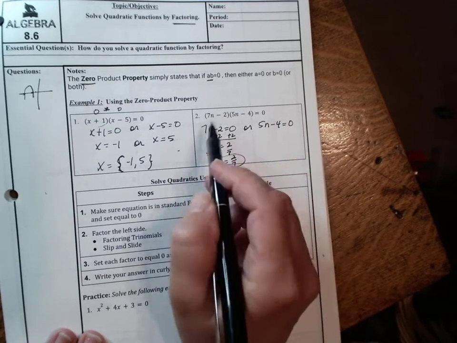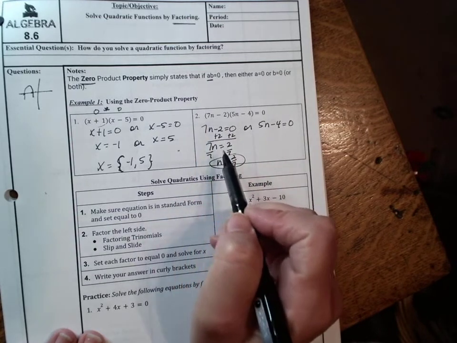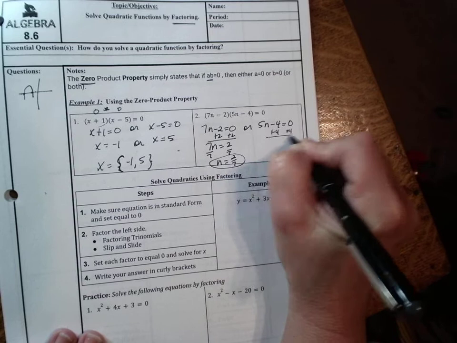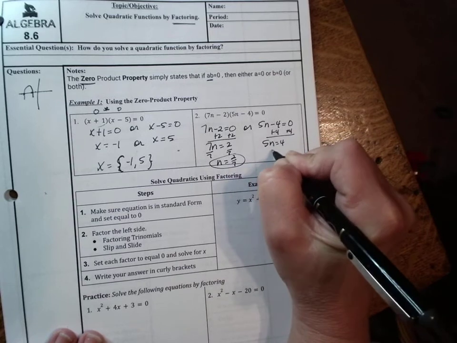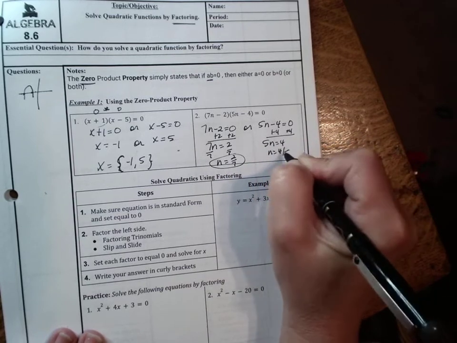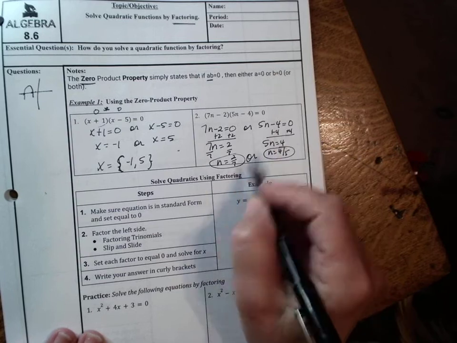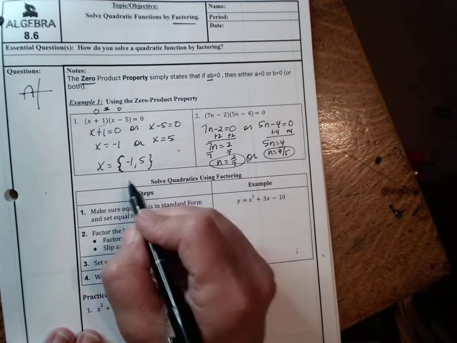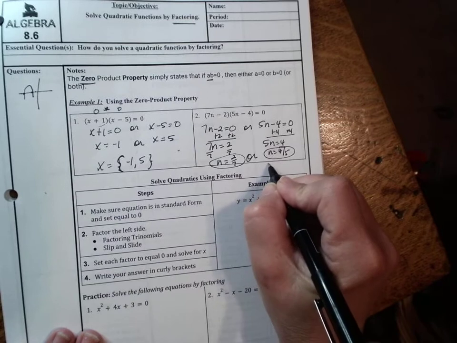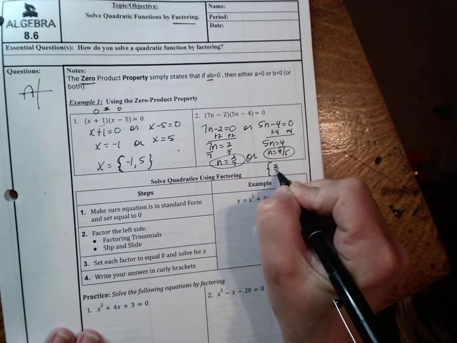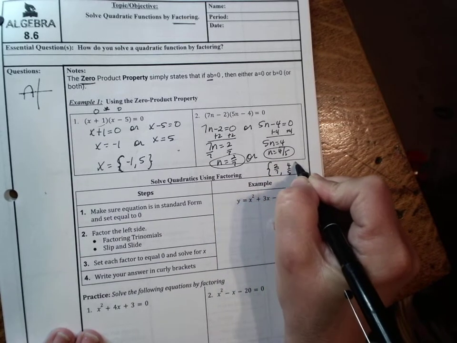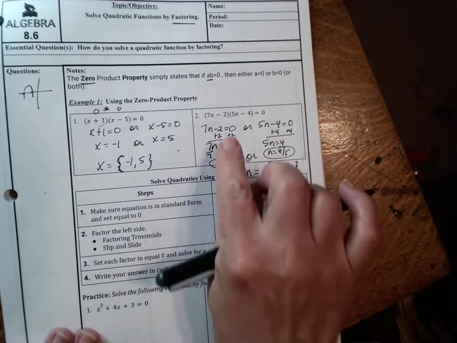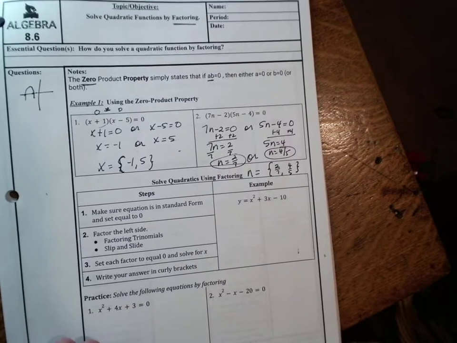Now, guess and check will probably take a long time, so I go right into just solving. Add 4, 5n equals 4, n equals 4/5. So your two solutions are 2/7 and 4/5. Okay, now you can write it in set notation if you want: 2/7 and 4/5. So I would set it up equal to 0 and then just solve it.